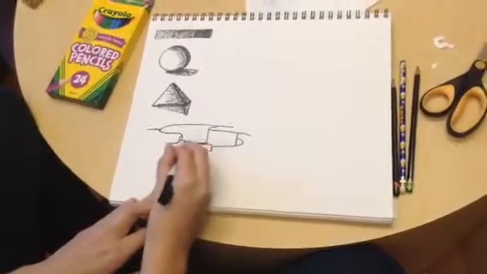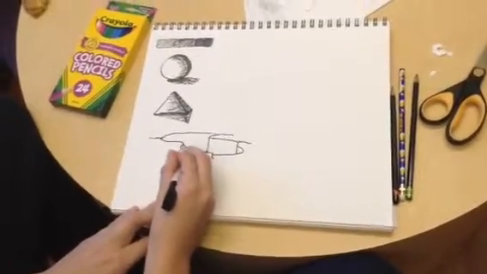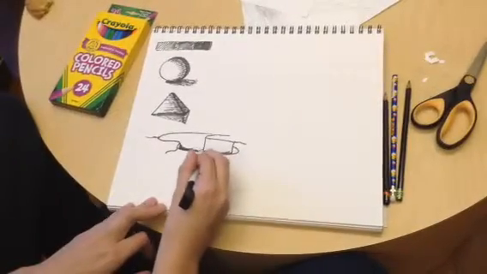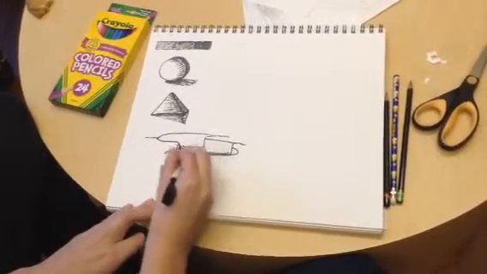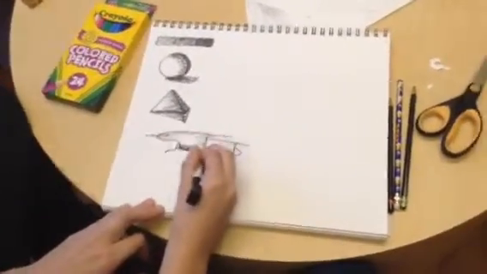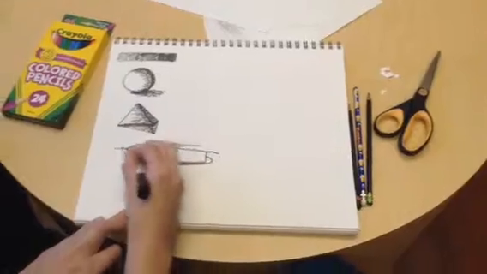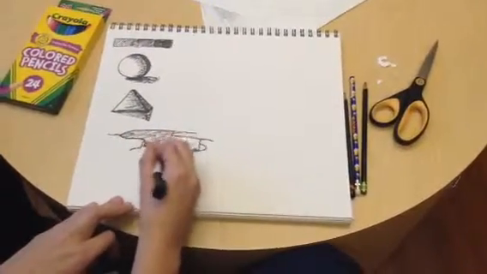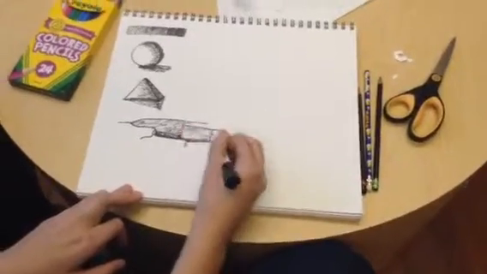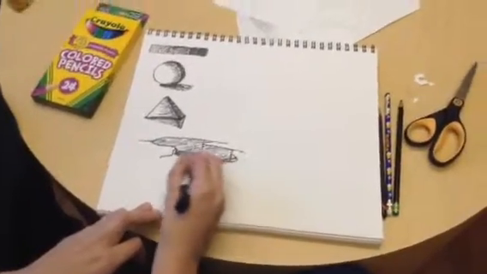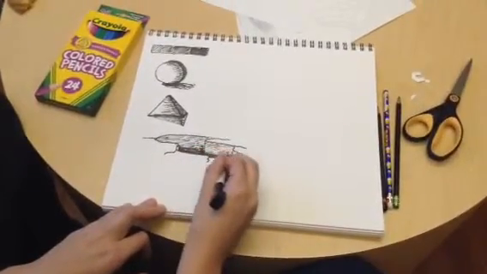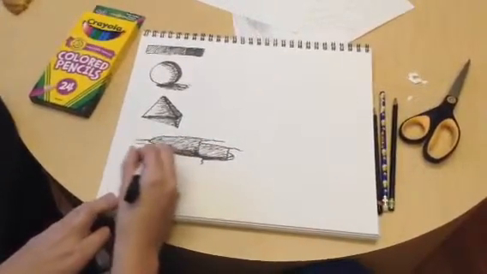So down here at the bottom, I'm going to shade it darker, and go lighter towards the top. It's always okay to go back and add extra layers, and shade around the outside.